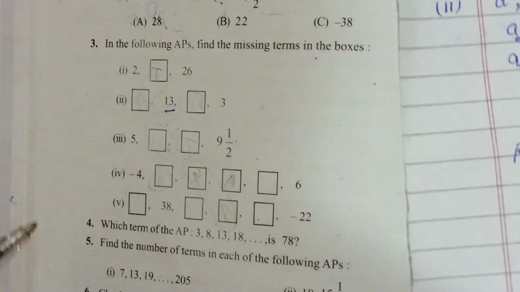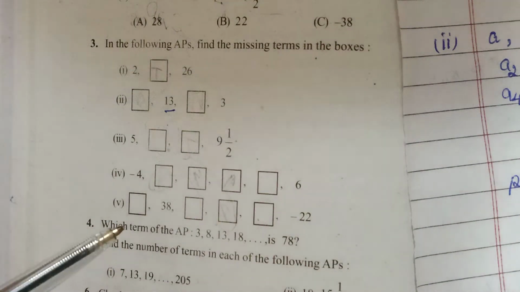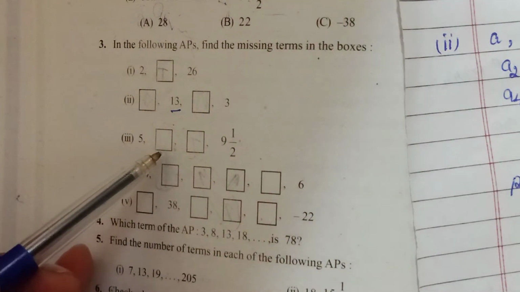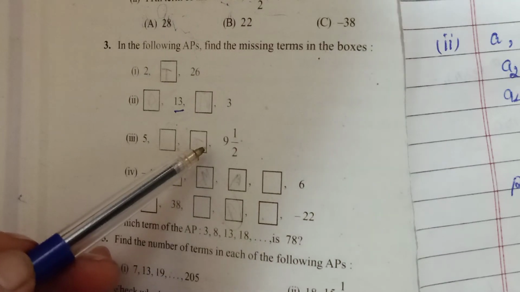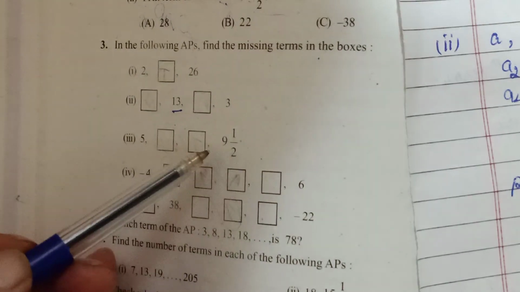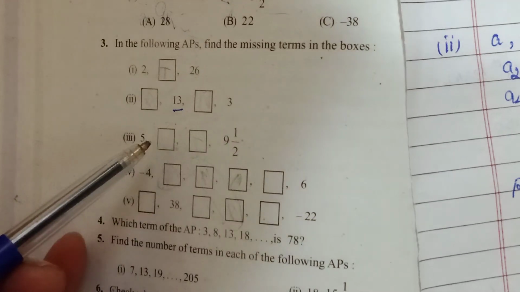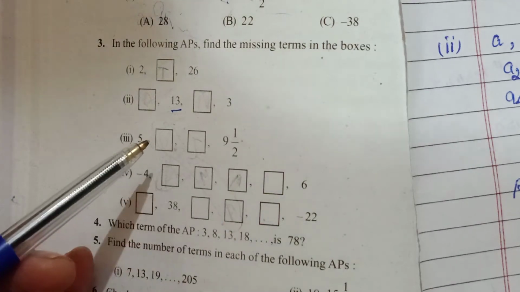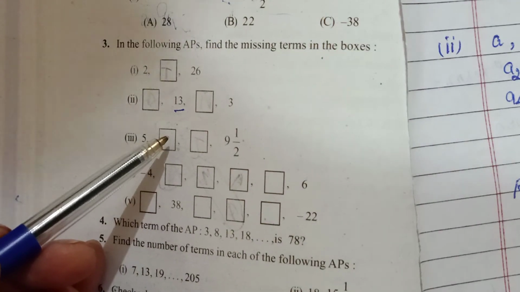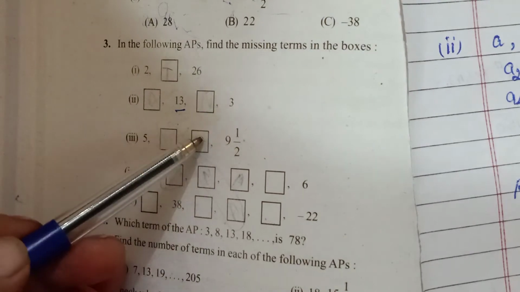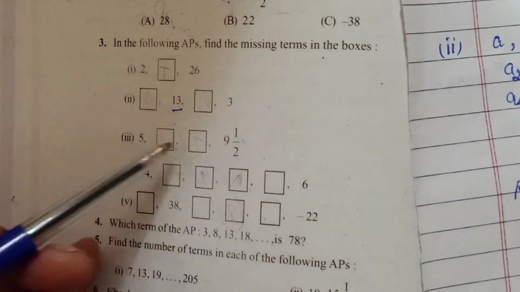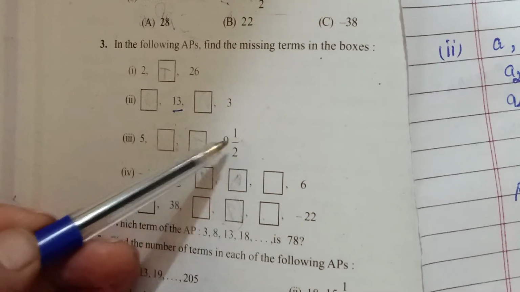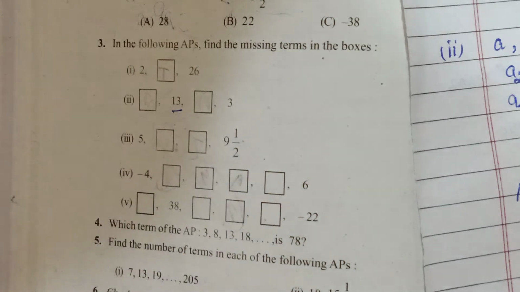Now there are many parts here, children. Likewise, you can do the rest of them also. Like for this question, third one out here, your A is 5 and your A2, A3 are unknown, and A4. So you can form A4 is equal to 5 plus 3D. That will help you find your D. And once you know your D, add that D to 5, you know this term. Add that D to this term, you know your next term. So that is easy enough. You can try this on your own. A is known, A4 का formula लगाओ, D निकल जाएगा. Keep adding D to find the successive terms.